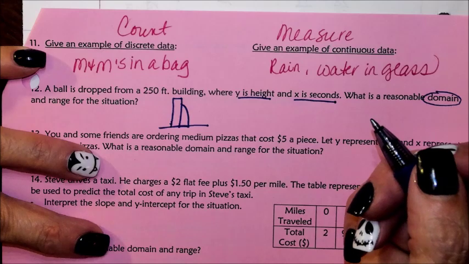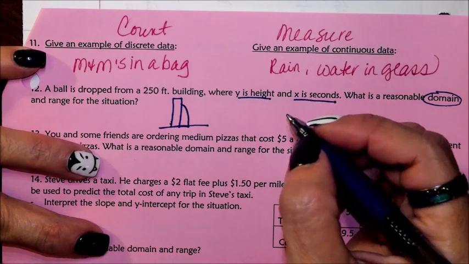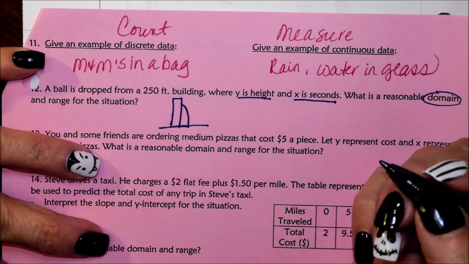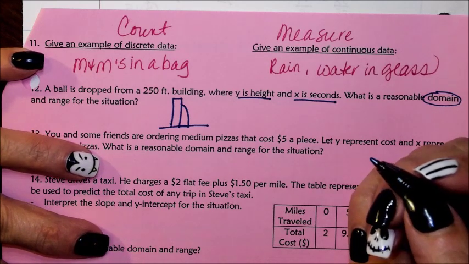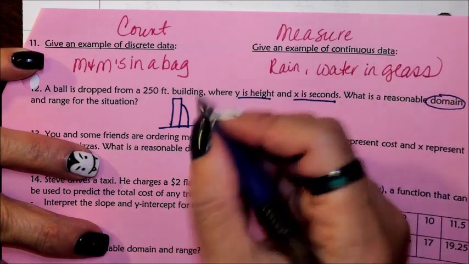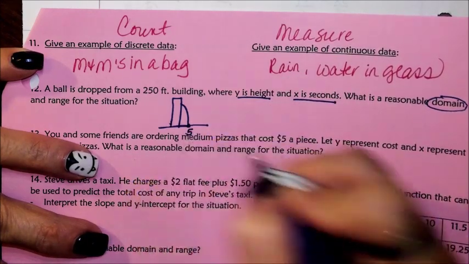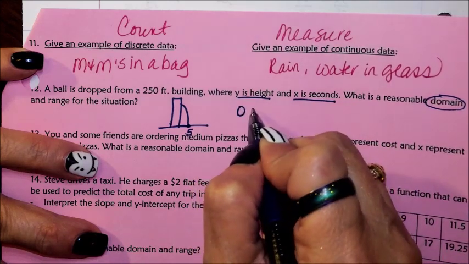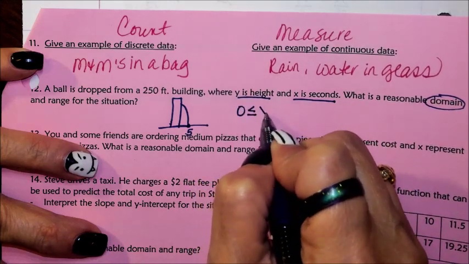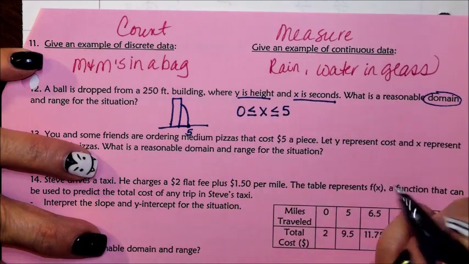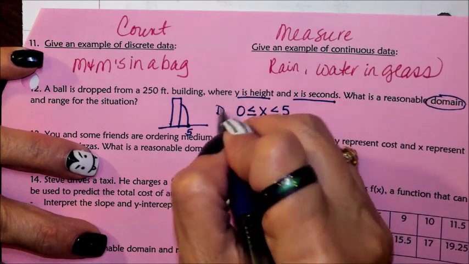About how long do you think it would take a ball to drop 250 feet? What, maybe 5 seconds? Is that a long, what do they call that, hang time? Is that too long? 1 Mississippi, 2 Mississippi, 3 Mississippi. We're going to say that it takes 5 seconds to hit the ground. A domain would be time is 0 when I drop the ball, less than or equal to x less than or equal to 5 seconds. About 5 seconds to hit the ground. That would be my domain.